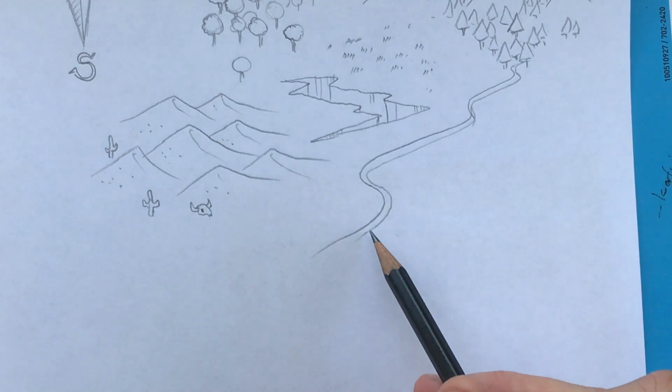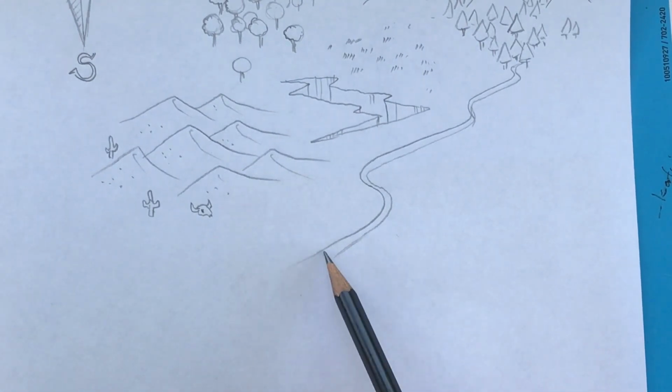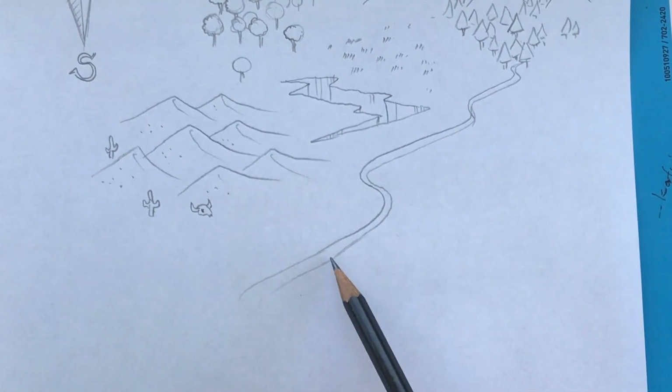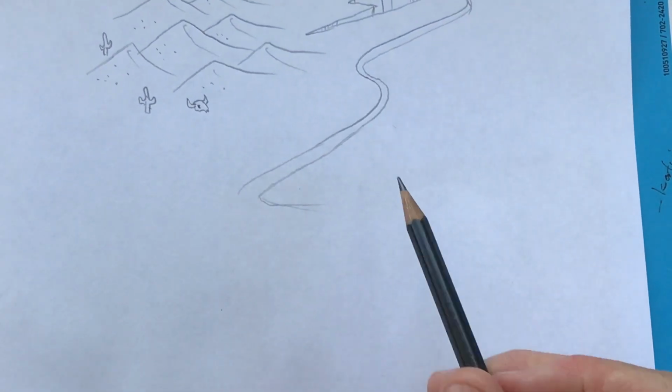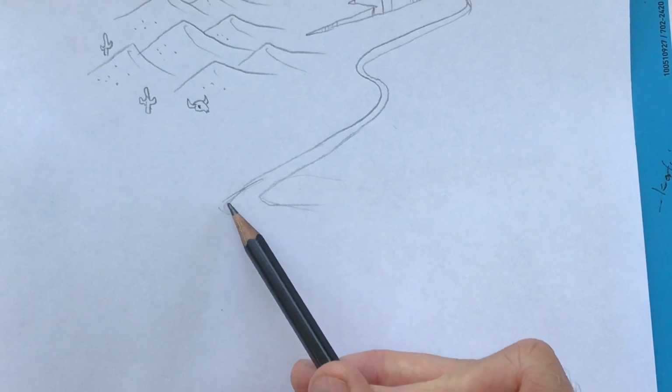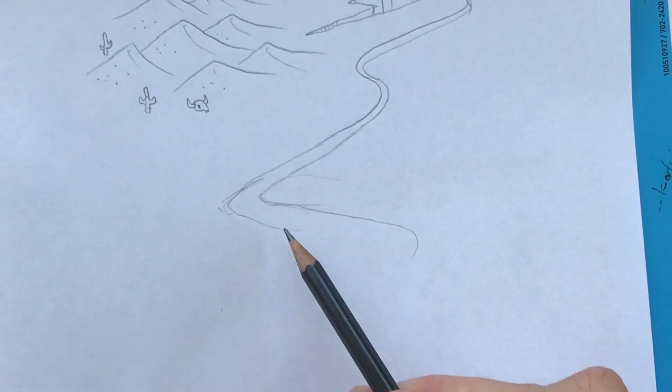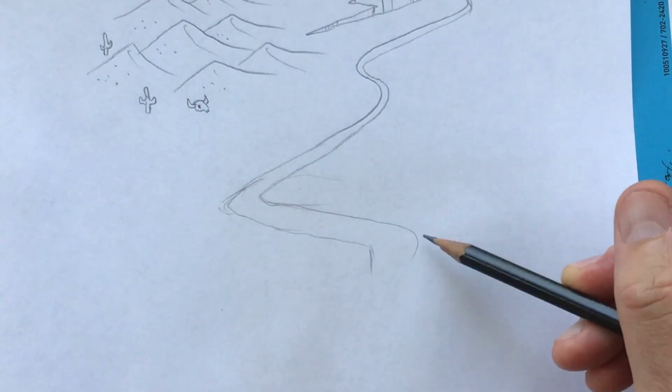Okay, next I'm going to continue this river down until it becomes a waterfall. So in order to have a waterfall, you need to have a cliff. So I'm going to have this river work its way forward, zigzagging, and then it's going to just drop off right here.